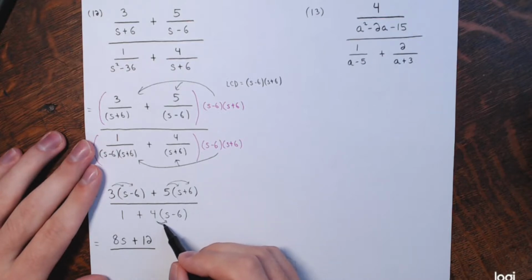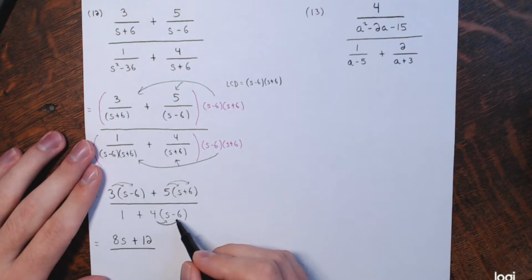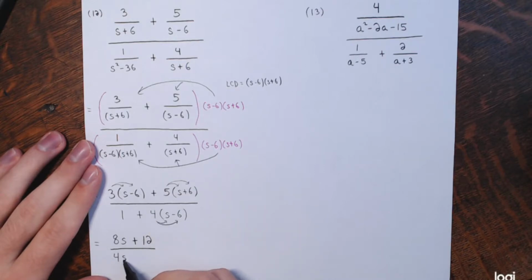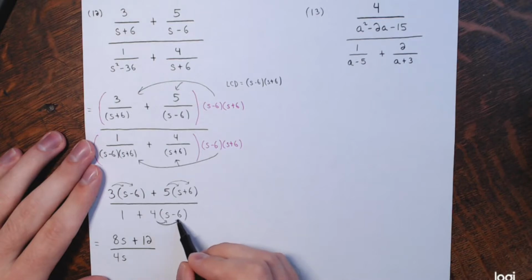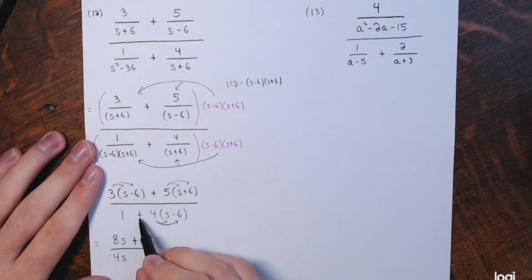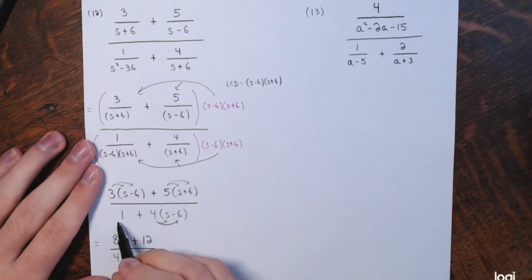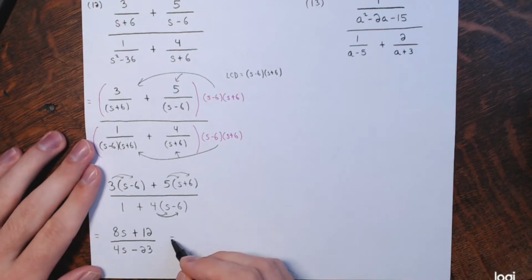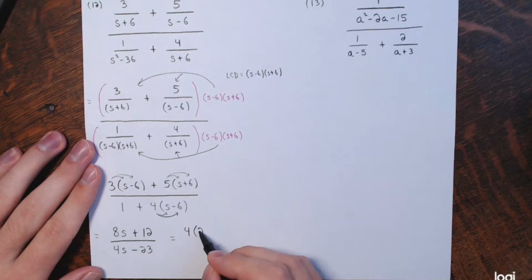And then the denominator, after multiplying the 4 and the s minus 6, we'd have 4s. Then there's a minus 24 plus a 1. Minus 24 plus 1, that'd be minus 23. Now, you could factor the numerator more by factoring out a 4. That'd be 4 times 2s plus 3.